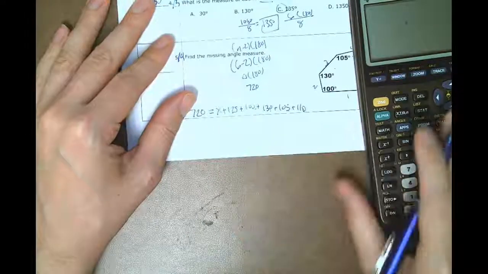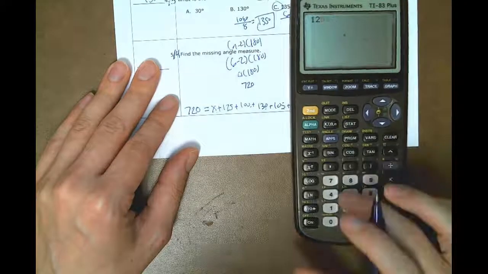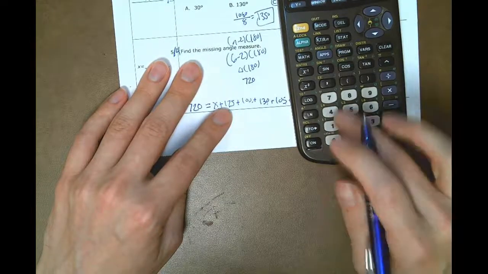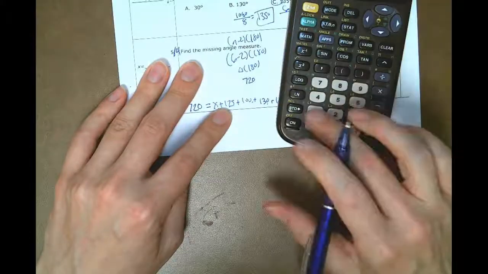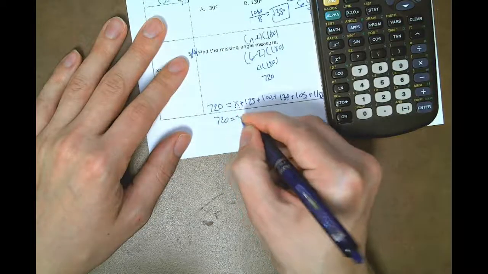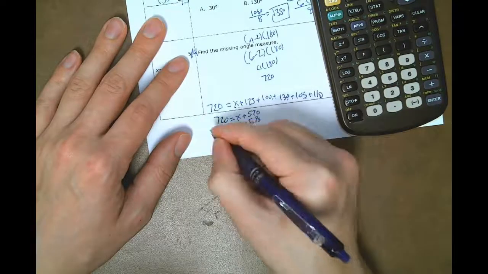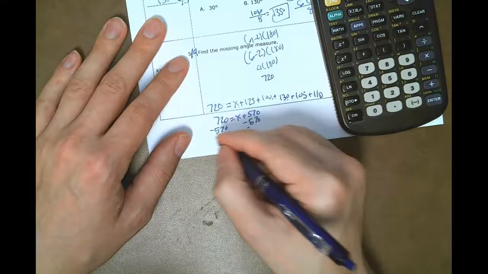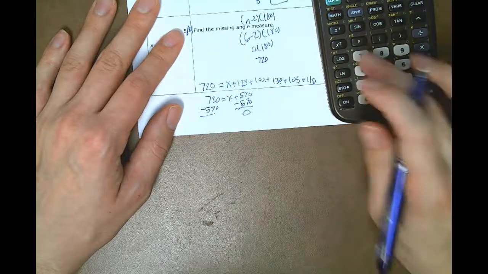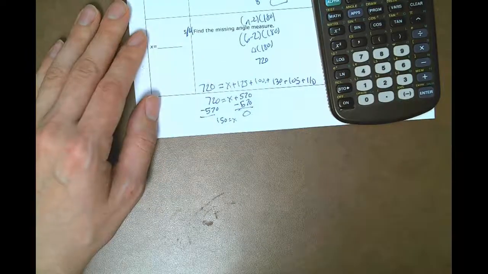So I'm adding all these together. 125 plus 100 plus 130 plus 105 plus 110. 540. So we know 720 is equal to x plus 540. Subtract 570 from both sides, sorry. This cancels out and we get 720 minus 570 is 150 degrees is equal to x. That doesn't seem right.